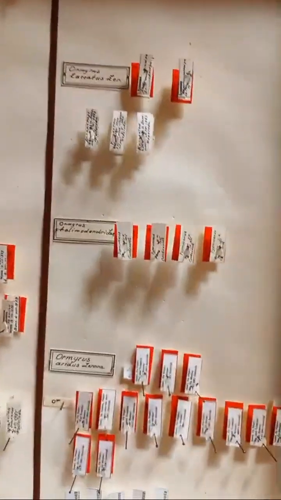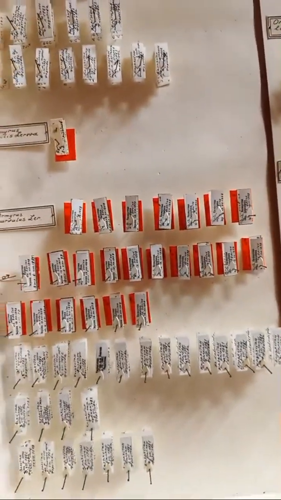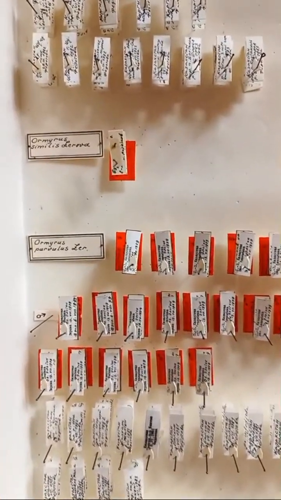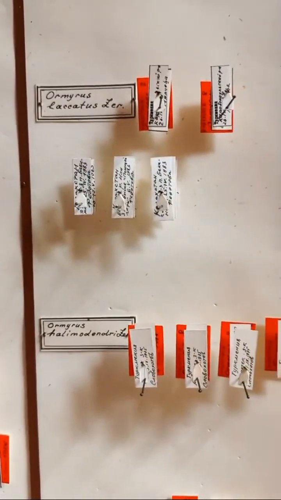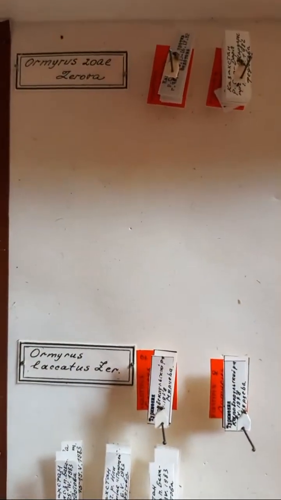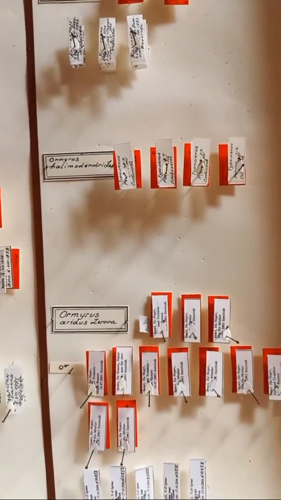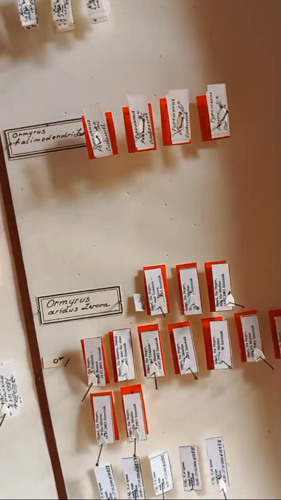Not always are we so lucky to collect many individuals of a new species. In some cases, only one individual, like here in the center: only one holotype. In some cases it can be like here, holotype and paratype, or just like here, in some series, several individuals. The first one is a holotype and the others are paratypes.